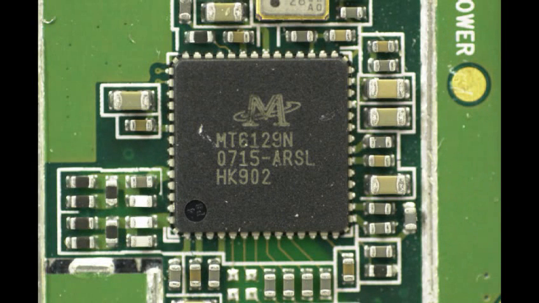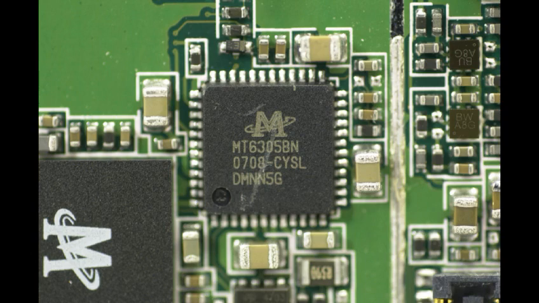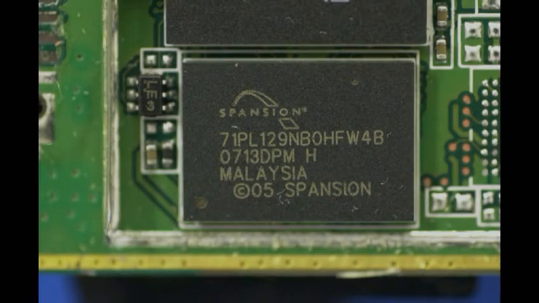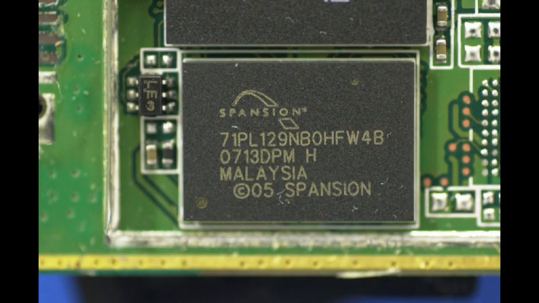To complete the reference design, there is the MediaTek MT6305 power management IC. The memory is what's interesting on this board. This phone uses Spansion S71PL129N stacked multi-chip with PSRAM and flash. It's 128 megabits of flash with 64 megabits of PSRAM.